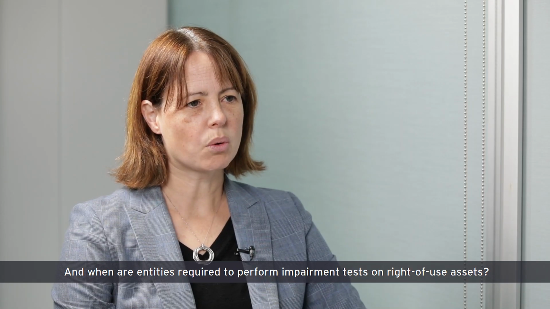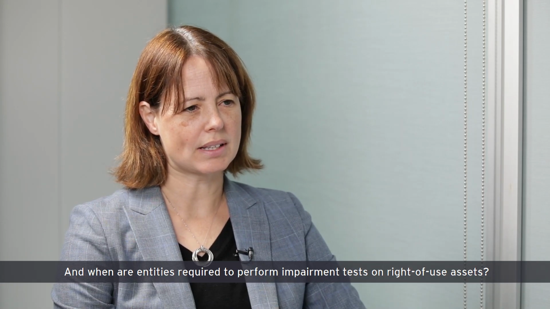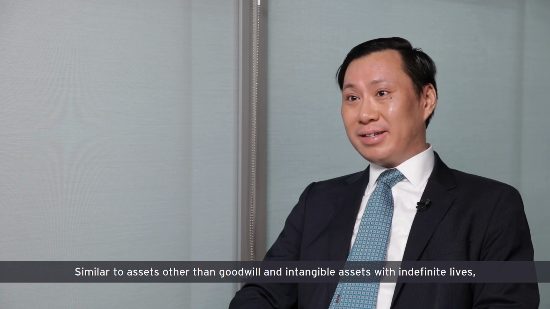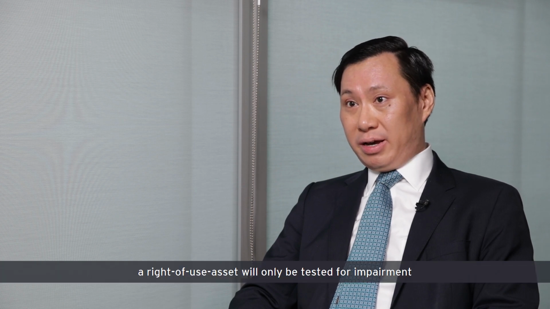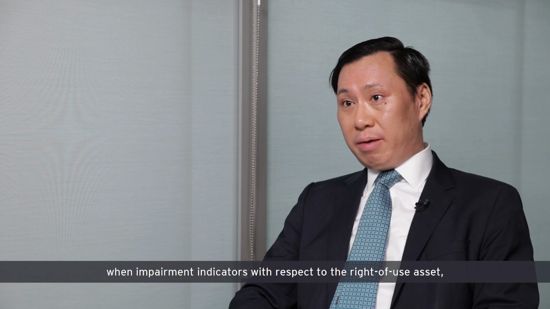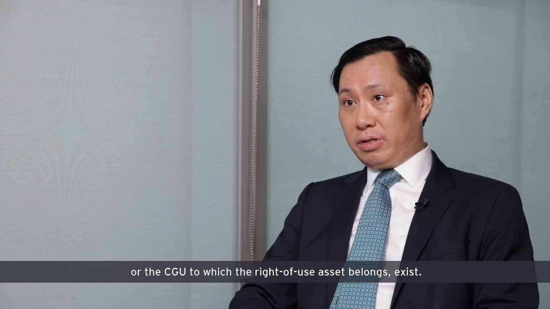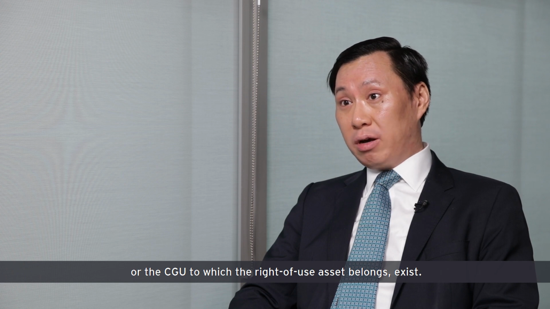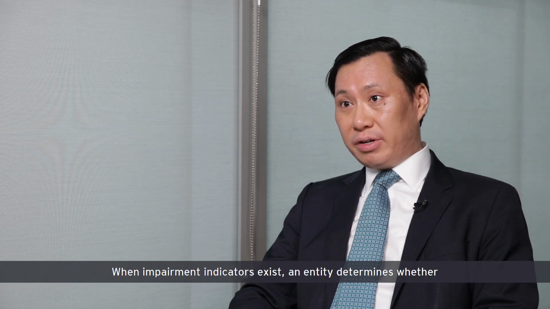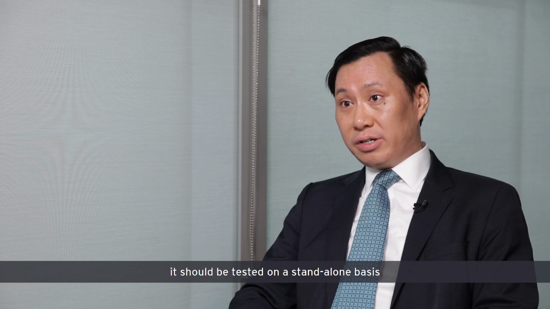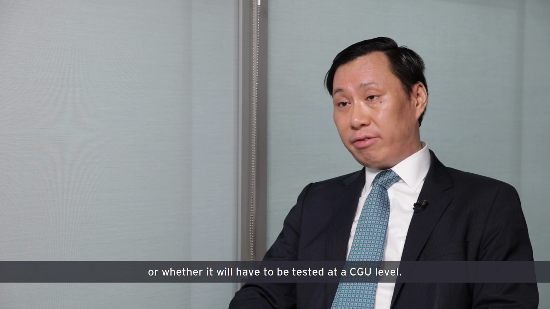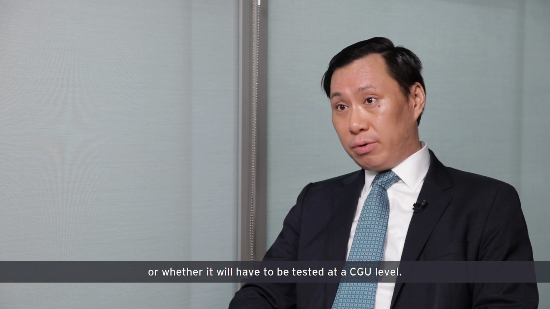And when are entities required to perform impairment tests on right-of-use assets? Similar to assets other than goodwill and intangible assets with indefinite lives, a right-of-use asset will only be tested for impairment when impairment indicators with respect to the right-of-use asset or the CGU to which the right-of-use asset belongs exist. When impairment indicators exist, an entity determines whether it should be tested on a standalone basis or whether it will have to be tested at the CGU level.